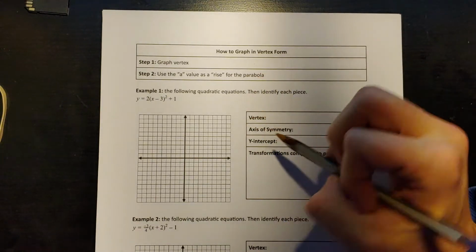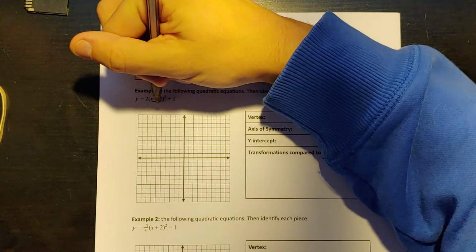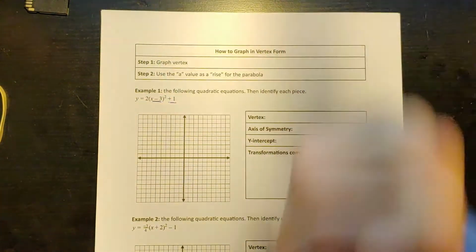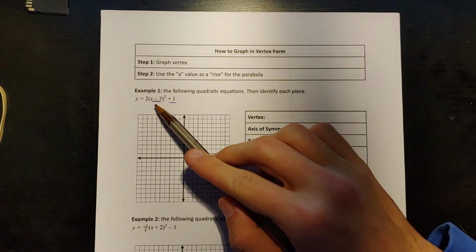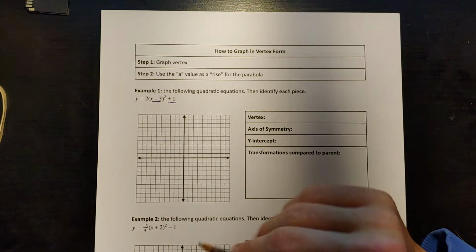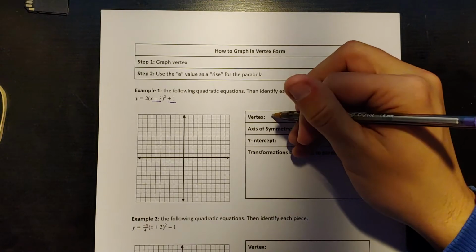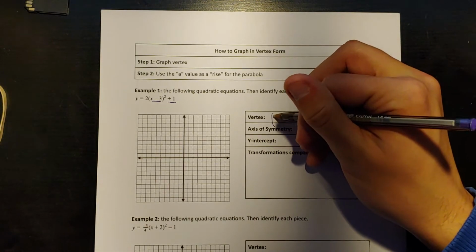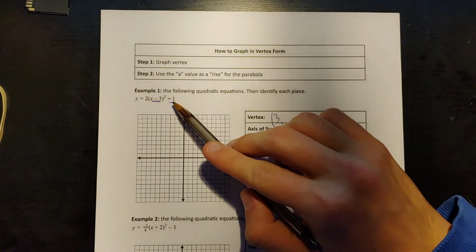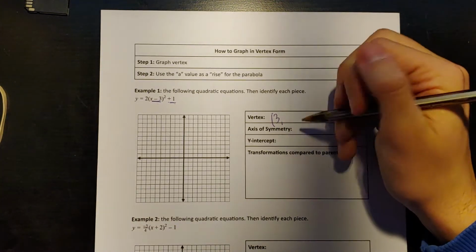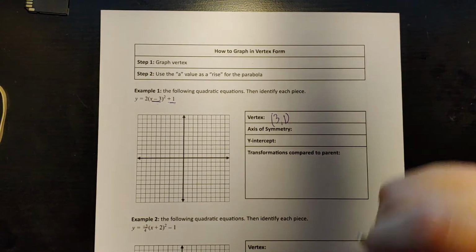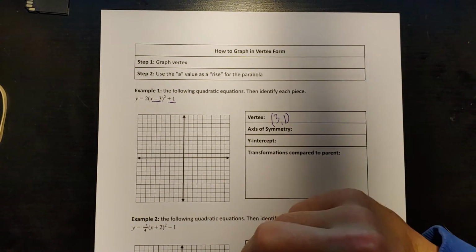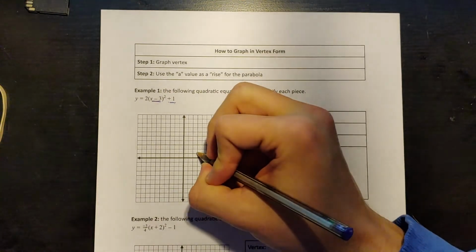So for our vertex, I'm going to do the opposite of -3. That's where my x is for my vertex. So the opposite of -3 is +3. And then this is my y, and it's exactly as it is, so it's 1. So (3, 1) is my vertex. I'm going to go ahead and plot that.